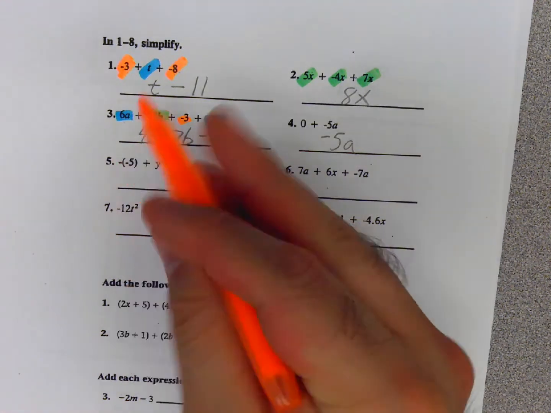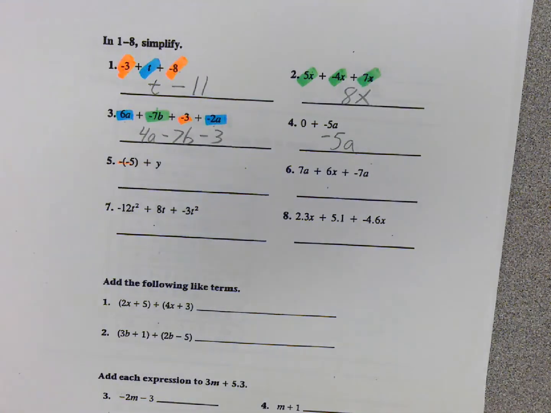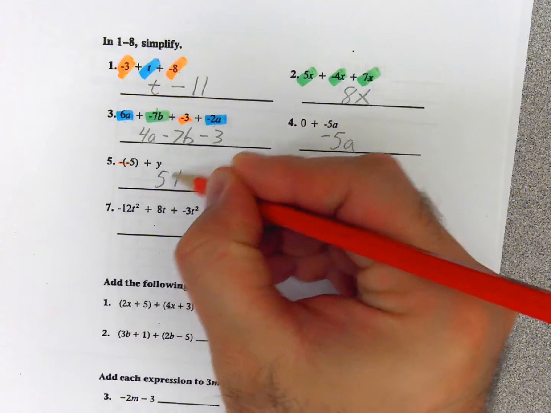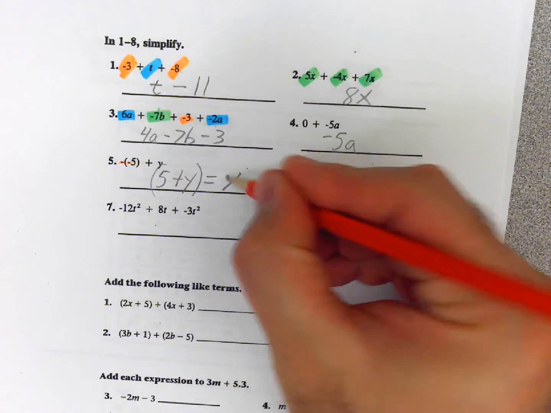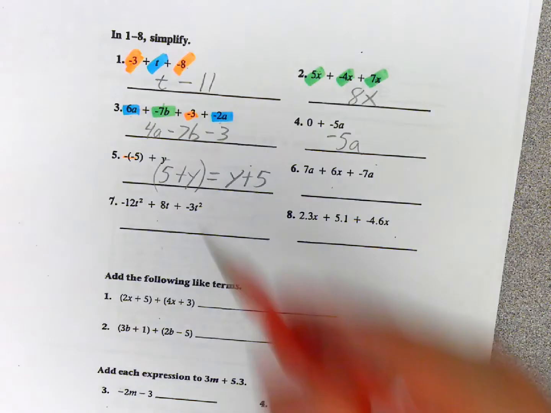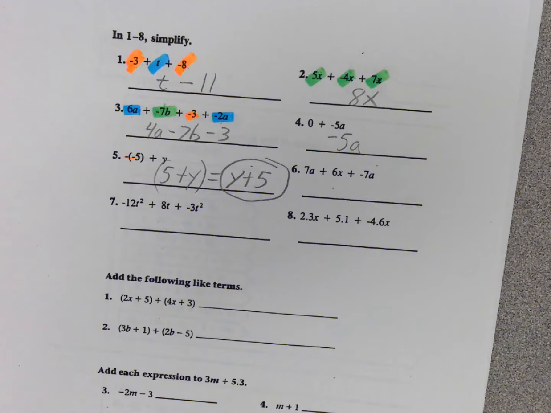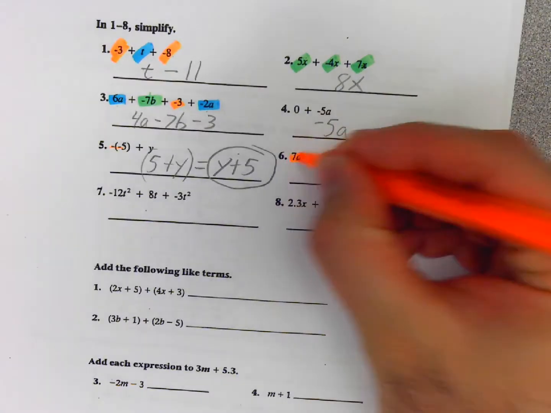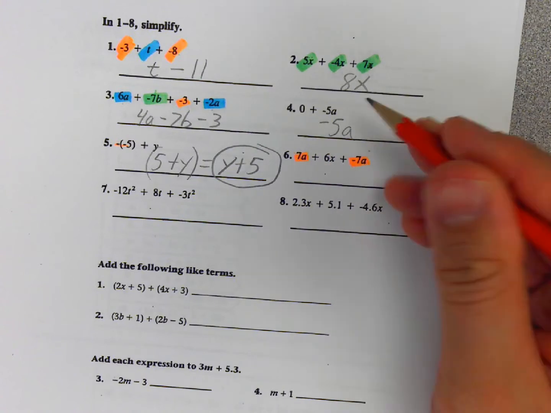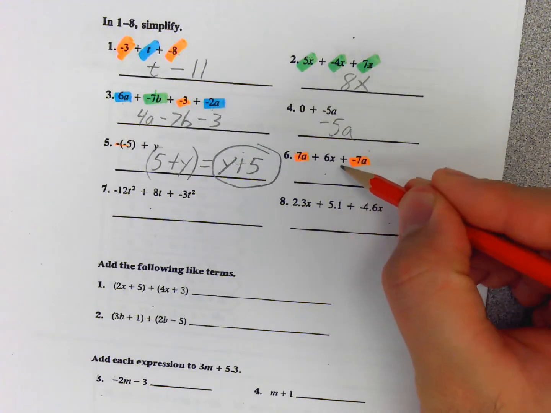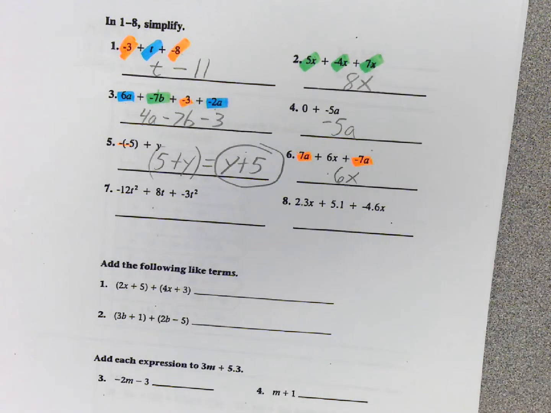Number 5. What is opposite a negative? What's opposite a negative? A positive. So I have 5 plus y. Now, mathematicians like to write the y first. So our final answer can be y plus 5. All right? In our next example, we got a's with the a's, x's with the x's. So 7 minus 7 is 0. I do not need to write 0, and I'm left with 6. So there's my 6x. All right?